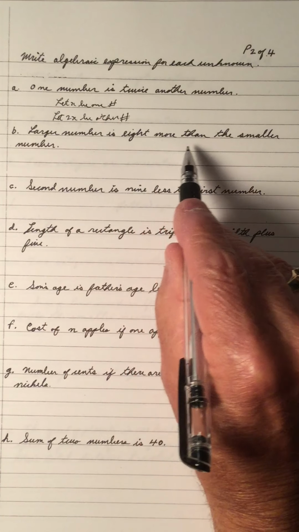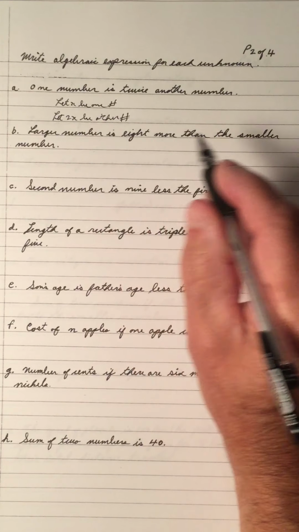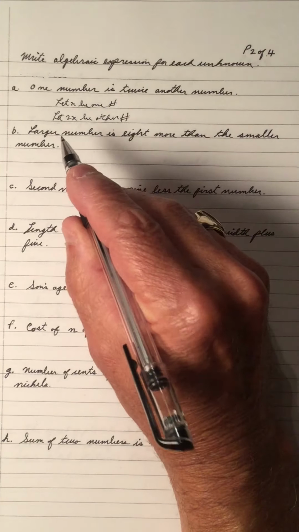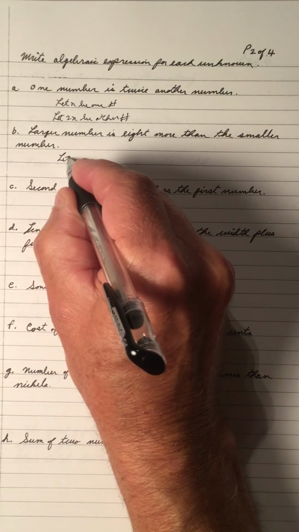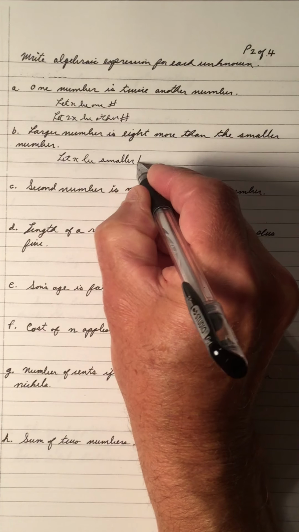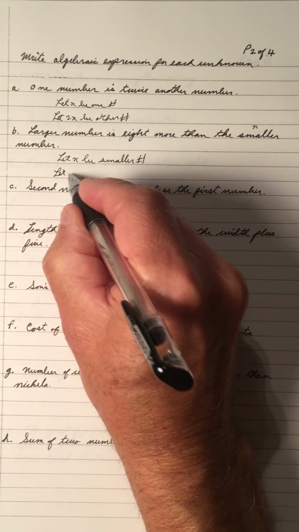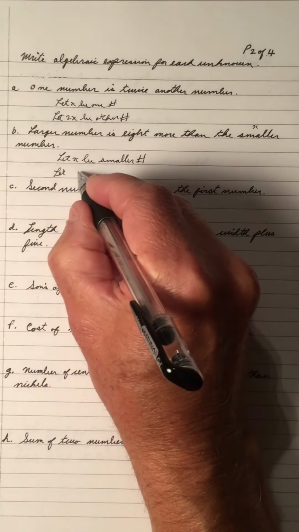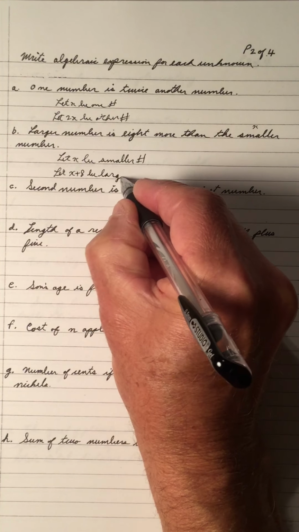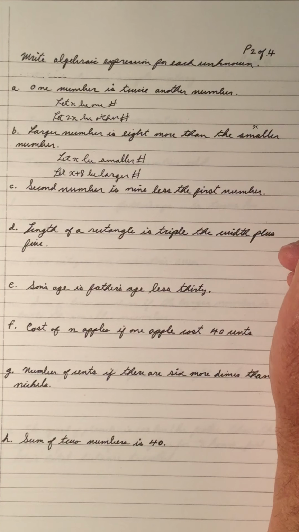The larger number is 8 more than the smaller. The smaller is on the right, so I let x be the smaller number. And the larger is 8 more than the smaller, so it's x plus 8. Again, what's on the right, I let be x.